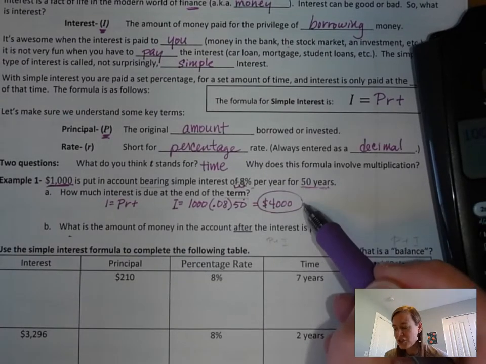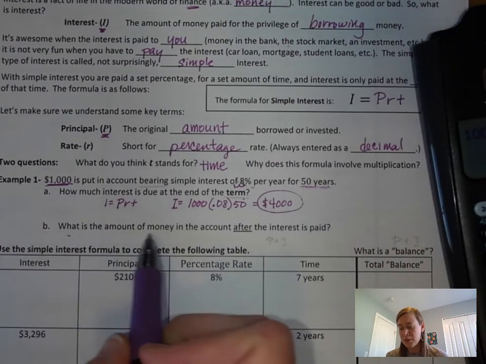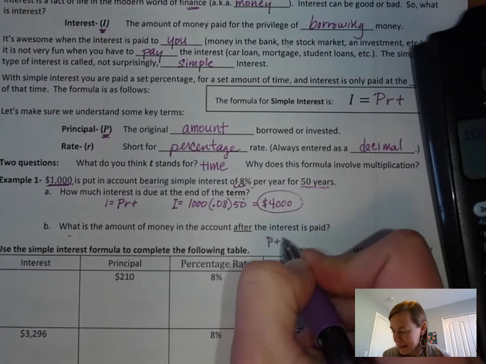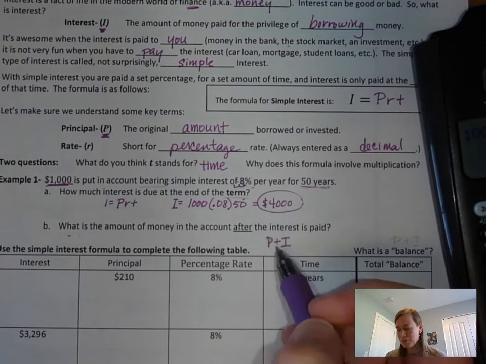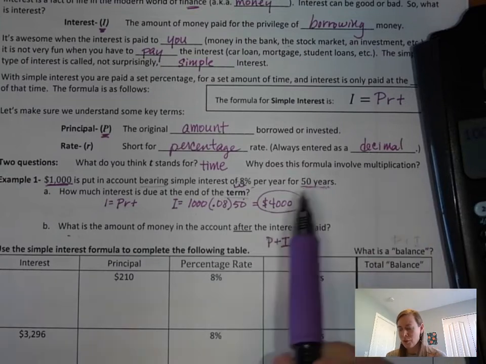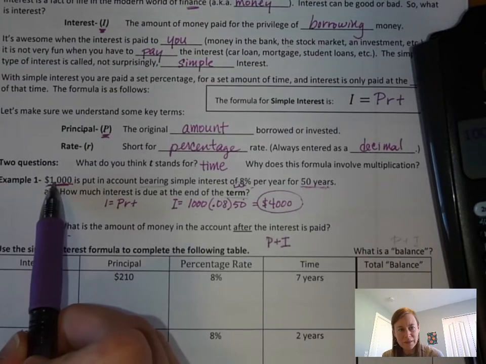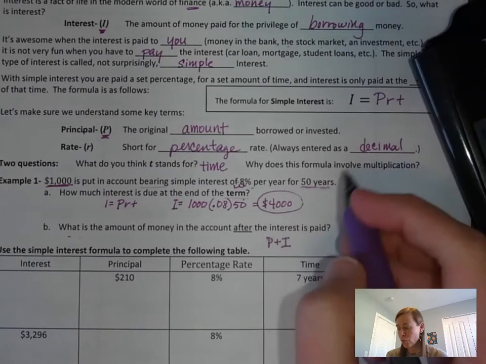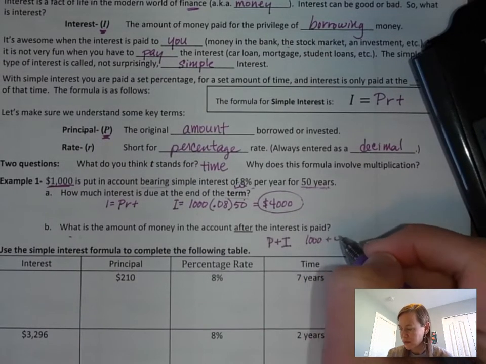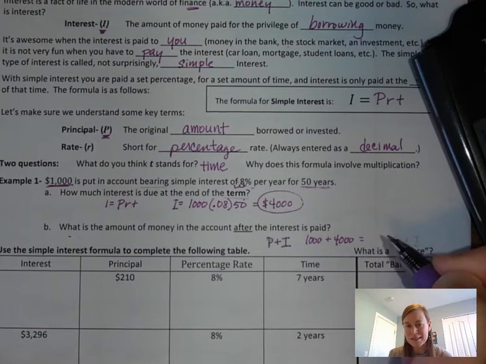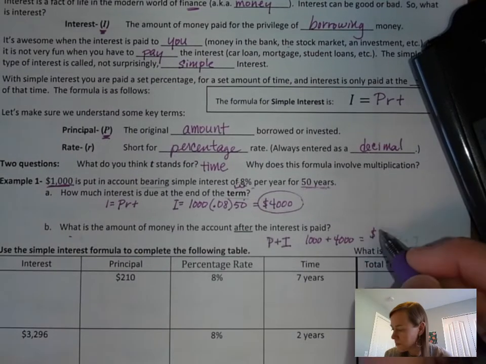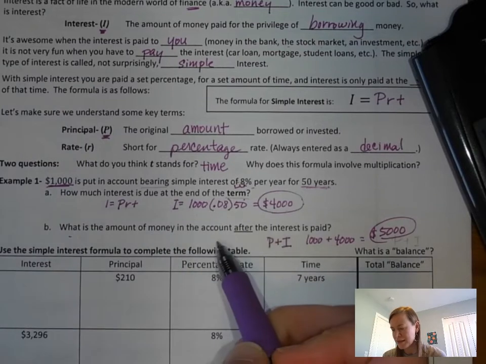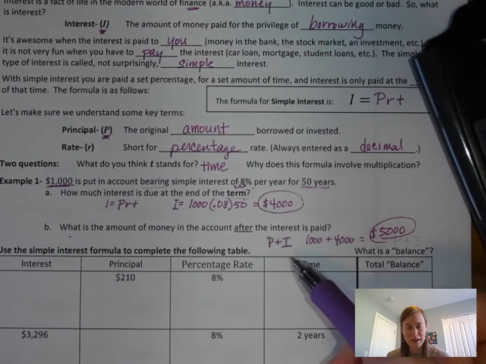All right, so now what is the amount of money in the account after the interest is paid? Okay, so this is just the interest. The total amount of money is going to be the principal plus the interest. You can think of it as P plus I if you want, or you can just take the original amount and add it to the amount that you've earned. So 1,000 plus 4,000, probably can do that in your heads, that's going to be $5,000. Okay, so that's the amount that's going to be in the account after the interest is paid.